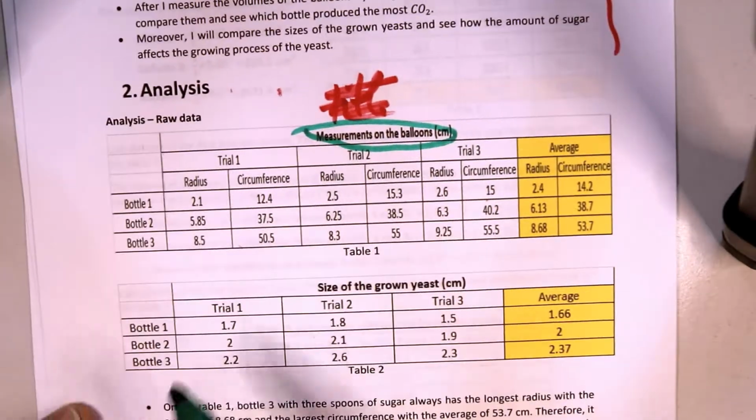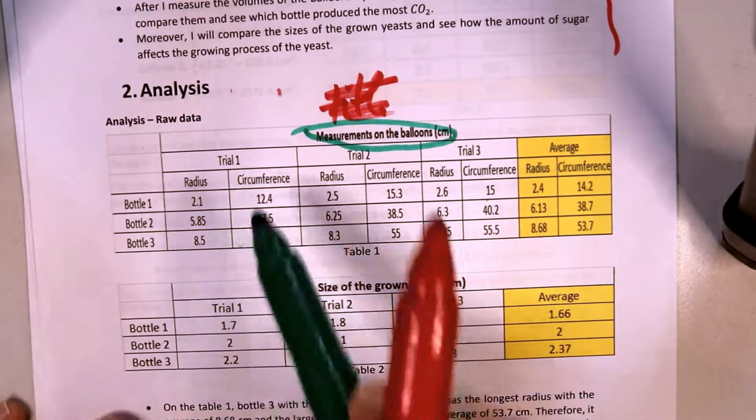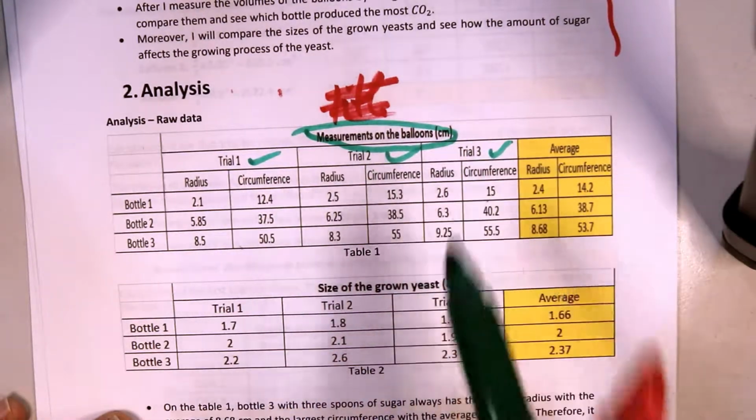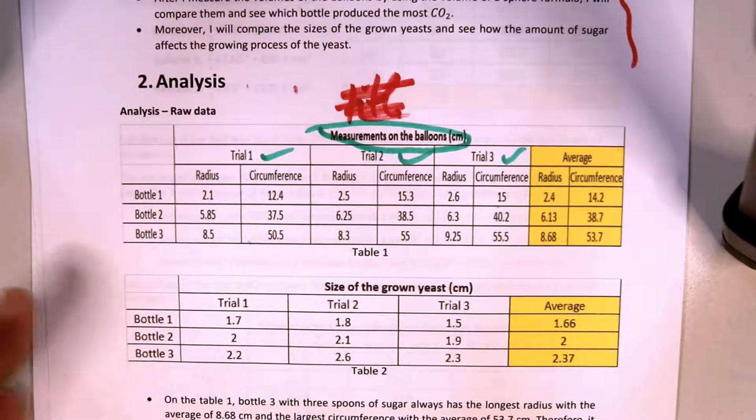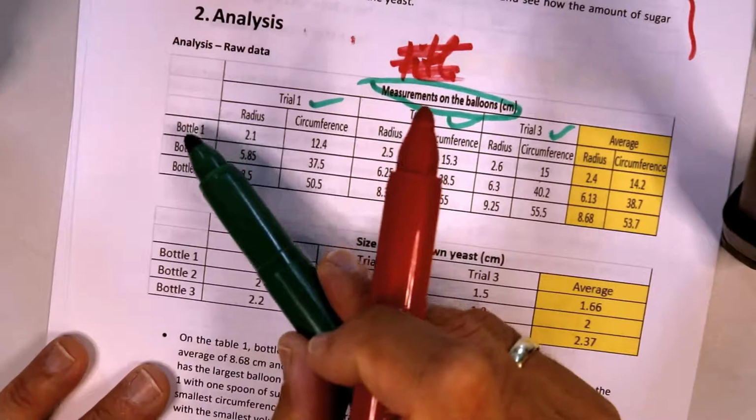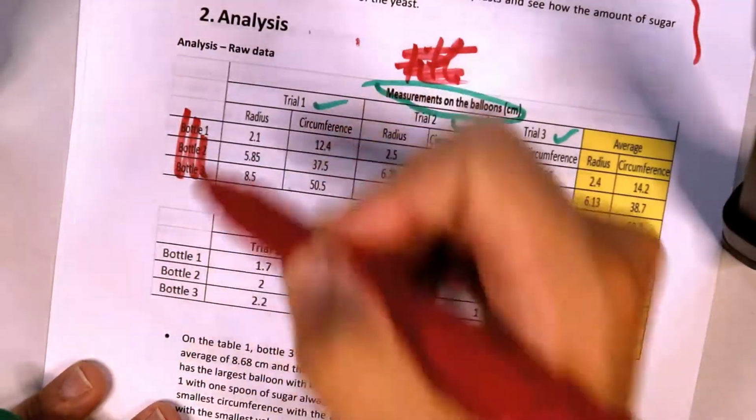Okay, that's okay. He's got 3 trials. That already is also okay. He's repeating the experiment, but that's the first time I'm actually seeing that he's repeating the experiment. He's never talked about this before. He should actually mention this in the method. And what's bottle 1, 2, and 3? I have no clue what this is.